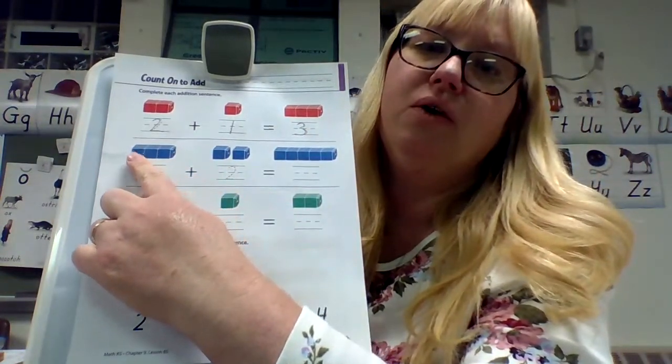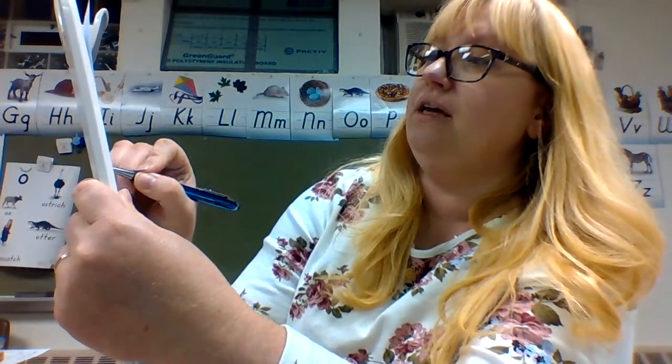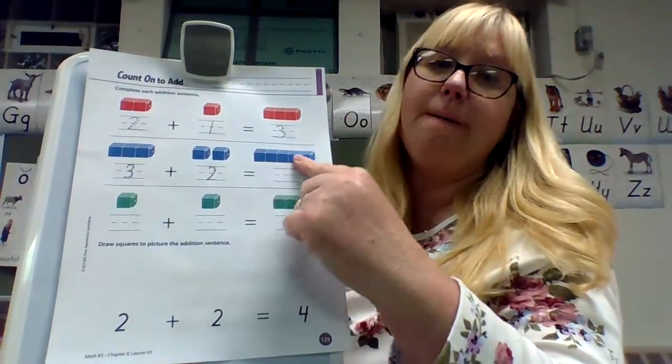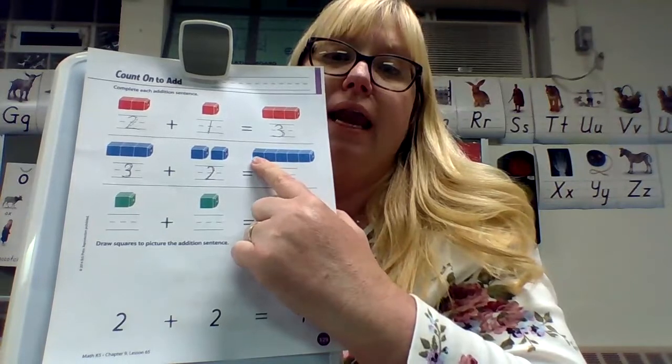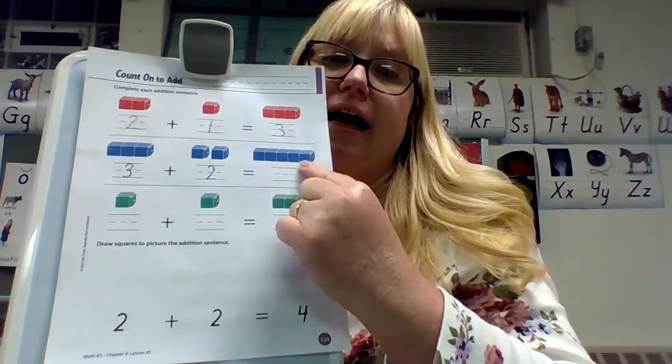How many cubes are on here? 1, 2, 3. And they have the number there. So trace your number 3. We have 3 cubes there. How many cubes in the next one? How many are you adding? 1, 2. There they have the number 2 there. So trace it. So if you put all the cubes together, over here they have them all put together. Let's count how many is 3 plus 2. 1, 2, 3, 4, 5. You're going to write the number 5 here.